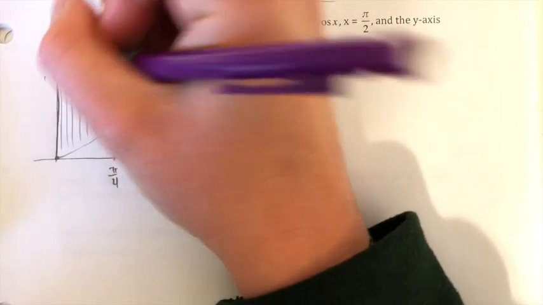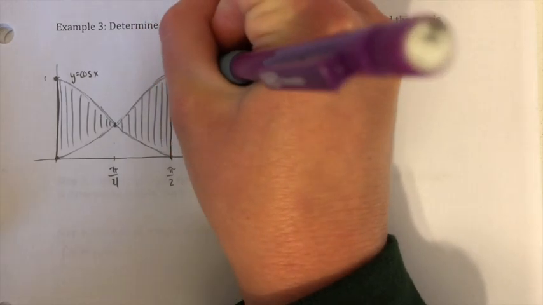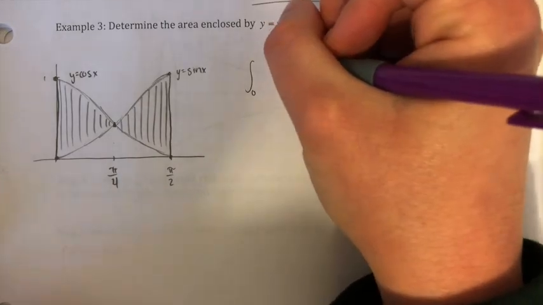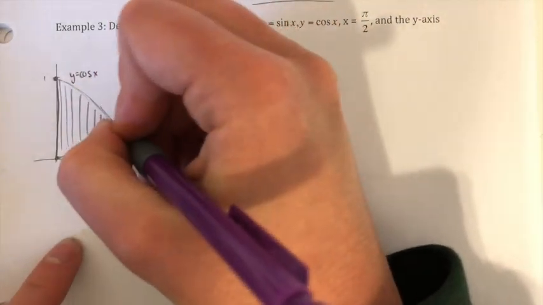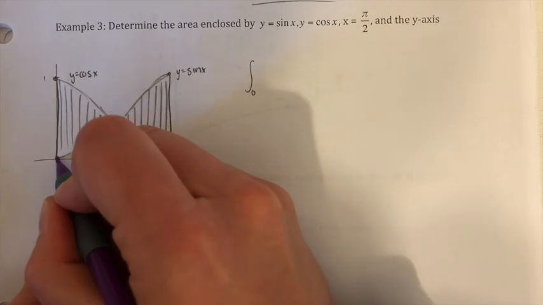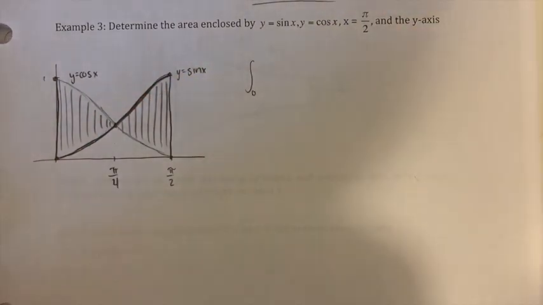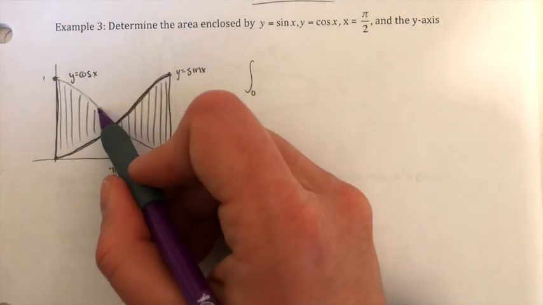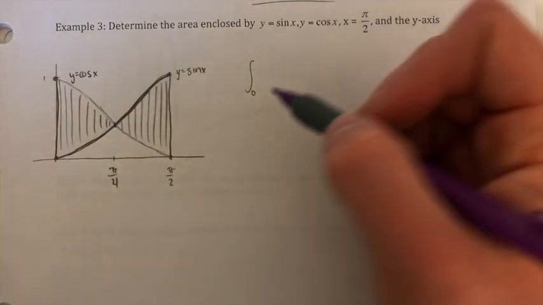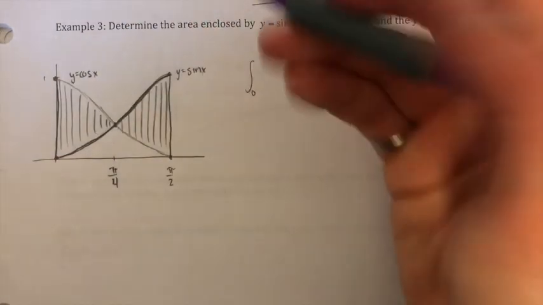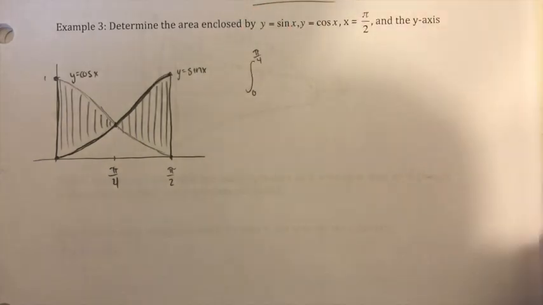Because now, for the first half that we're looking at, this is y equals cos x. This one's y equals sine x. Cos x is on the top. So if we do the integral from 0 to pi over 2, notice how they switch which one's on top. So I'm going to make this one a little bit darker just so we can see. So here we have cos x on top, and then here we have sine x on top. So if I just did from 0 to pi over 2, I wouldn't know which one to put on top because it switches. So I'm actually just going to integrate each separate chunk.